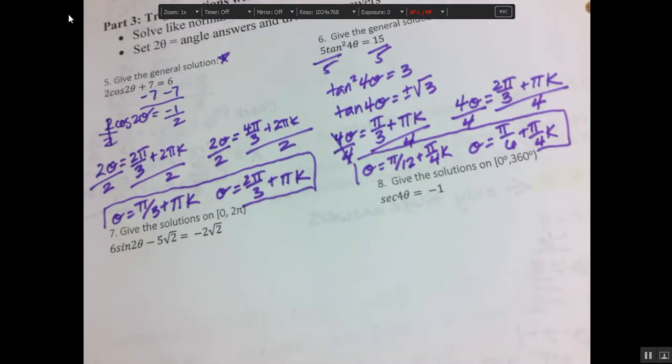All right, I want to pause for a second to make sure you got that, but I want to tell you about the next section too. In the next section, it doesn't ask for the general solution, but when you have a multiple angle problem, this is a multiple angle problem because it has a 2 theta, 3 theta, 4 theta, you need to find the general solution in order to find the specific solutions. So we're still going to start by finding the general solution.